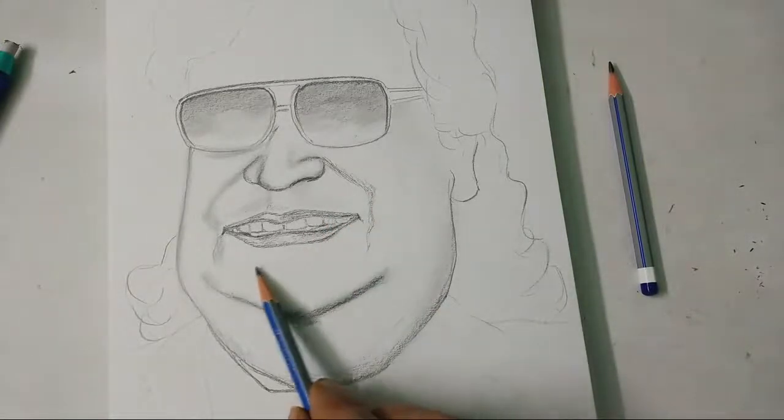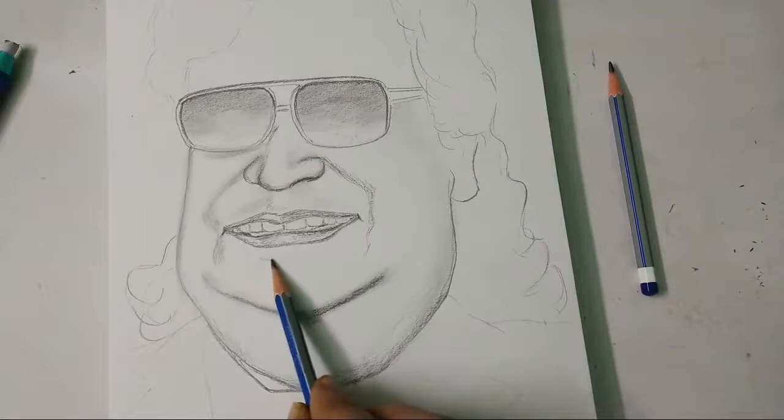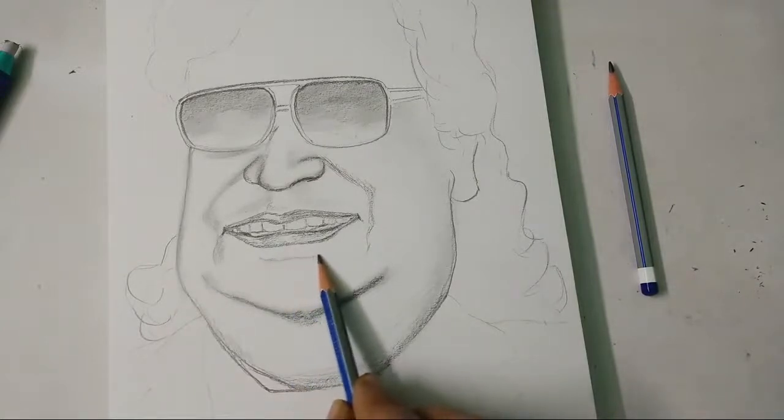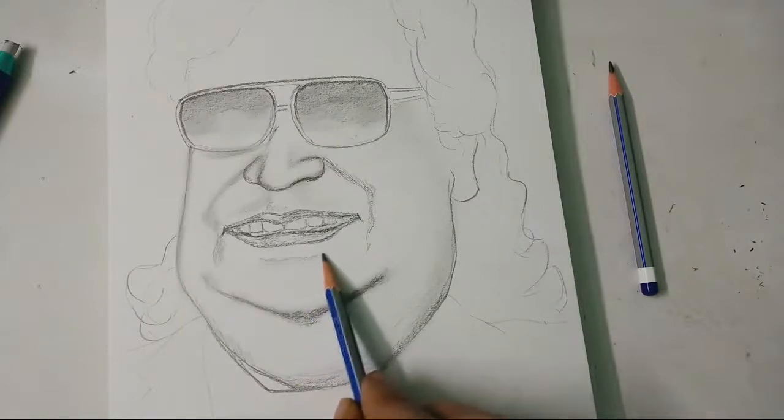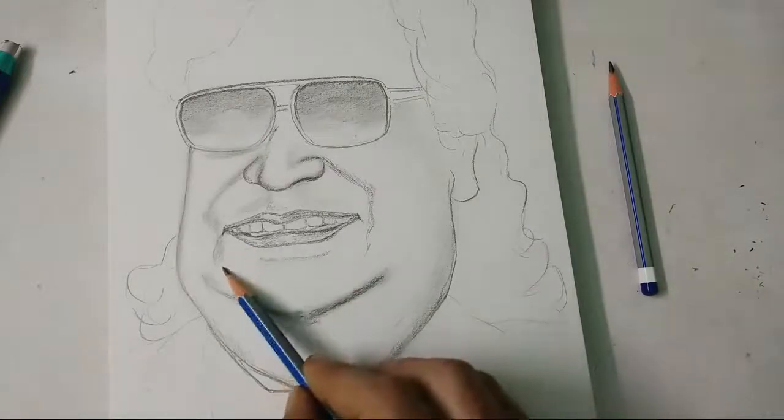Now there is this area of the chin, of the lips. Here the skin of the face is thin, so this part of the face will have the teeth reflection, jaw reflection is there, and then here there is a depth.